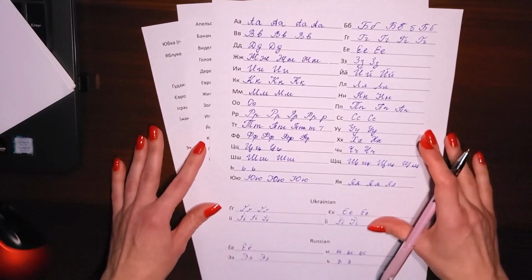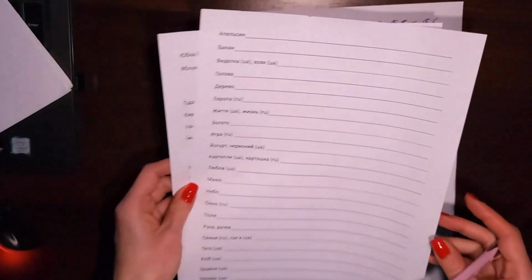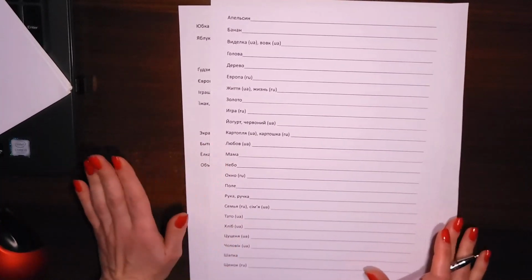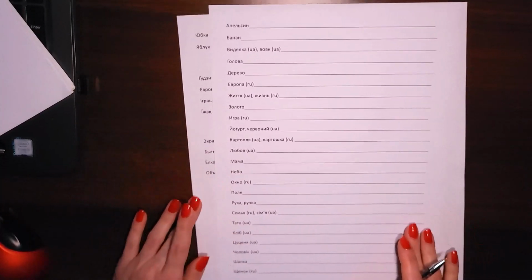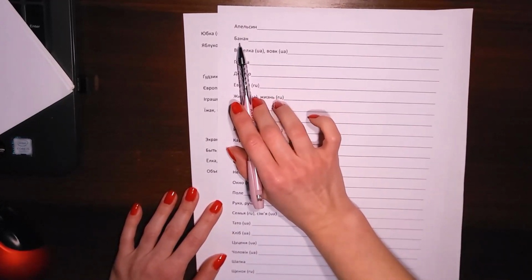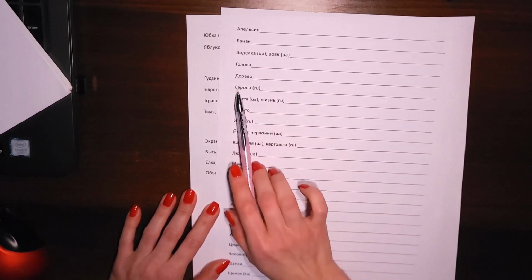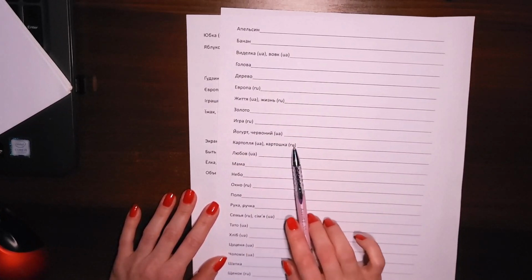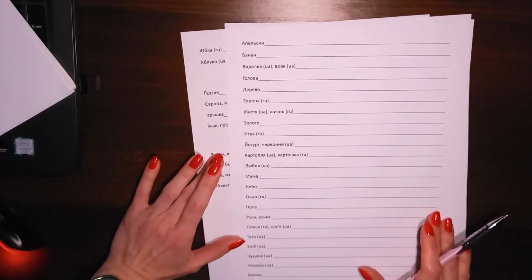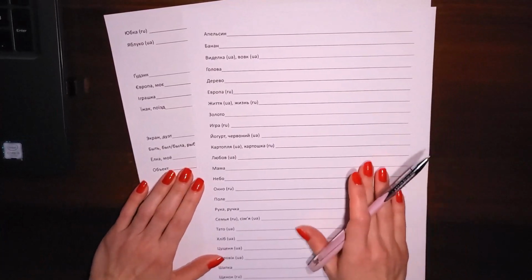Okay, we saw the letters of Ukrainian and Russian languages, handwritten letters. And now we will write the words that include all these letters. Some of the words we write in the same way in Ukrainian and Russian languages. But some of the words can be only Ukrainian or only Russian. You can see I wrote this. And let's start to write these letters. I hope you see good.